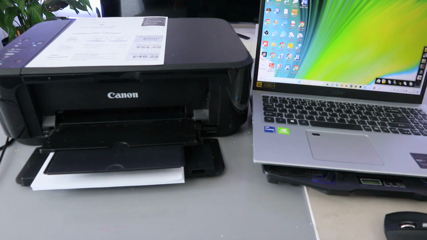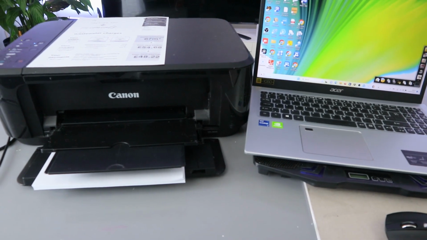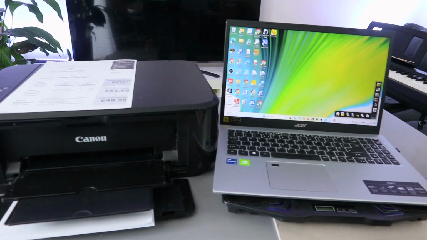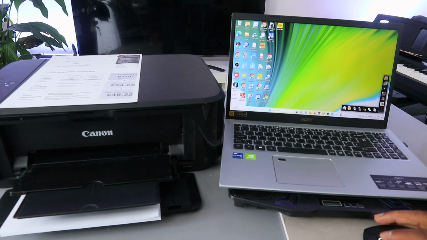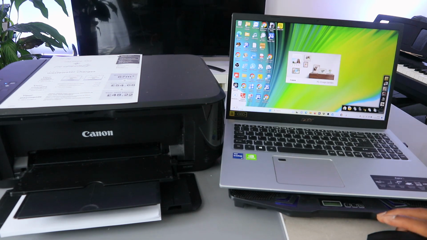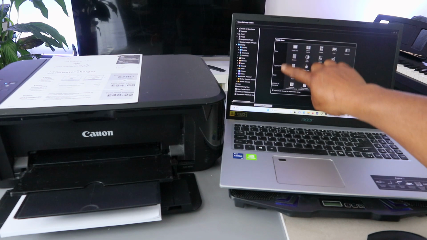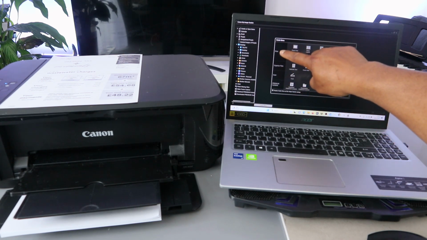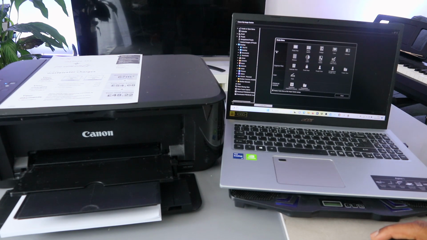So the next thing to do is select Image Garden from the laptop, and you wait for Image Garden to open. So now this is Image Garden. From here you see Print, Organize File, Scan, and Premium Content. So you need to select Print.